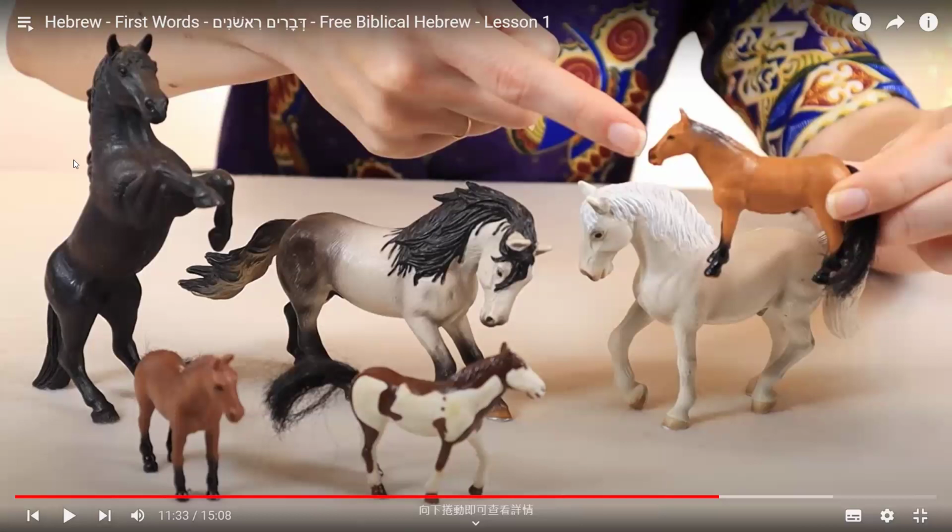Para is cow, right? Hapara, the cow. If I want to say the good cow, I need to say not only tova. I need to put hey at the beginning of tova.